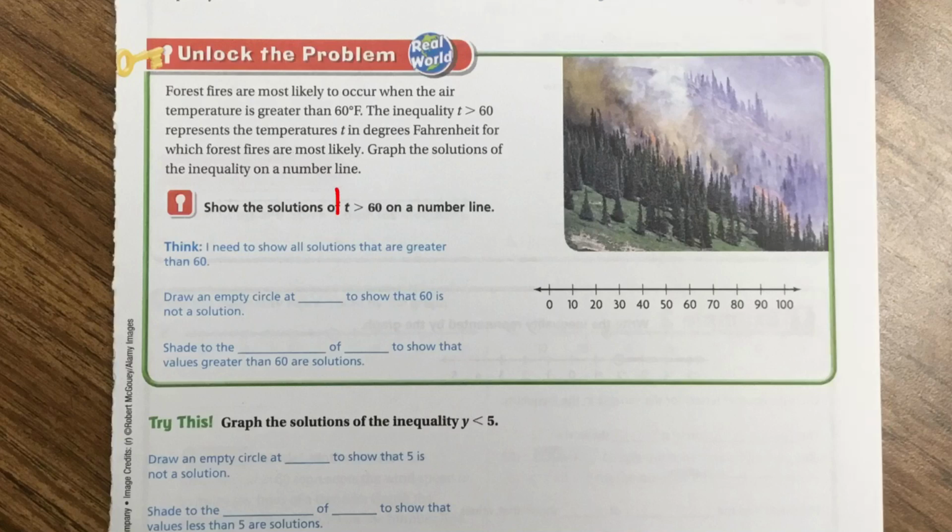Okay, box your inequality. So T is greater than 60. Does this include 60? No, it has to be greater than 60, so it does not include 60. So if it doesn't include 60, what kind of circle do I make? We're going to go to our 60 and make an open circle because it does not include 60. Then it's greater than, so which way am I going? To the right. So any number above 60 would work.